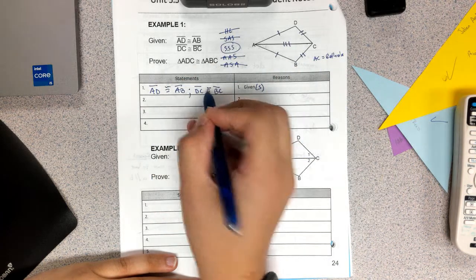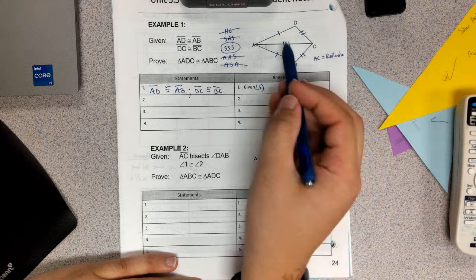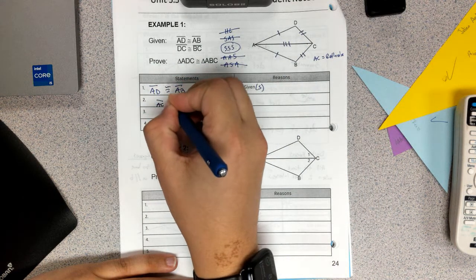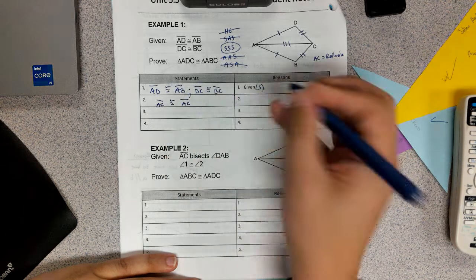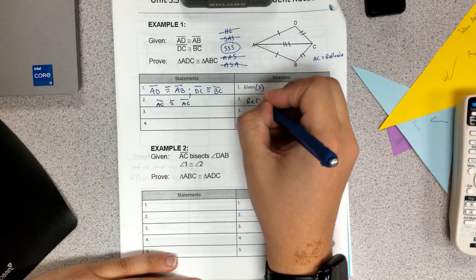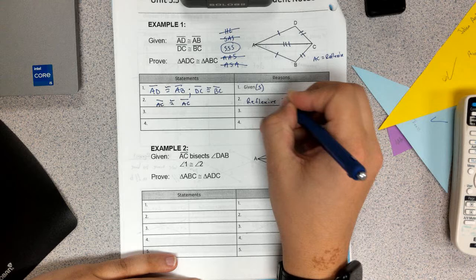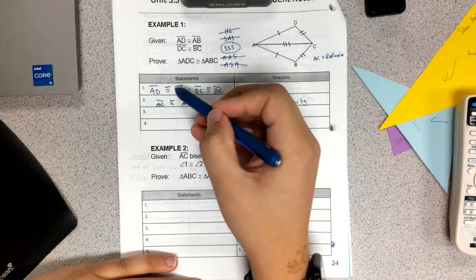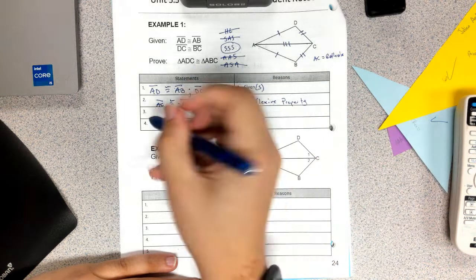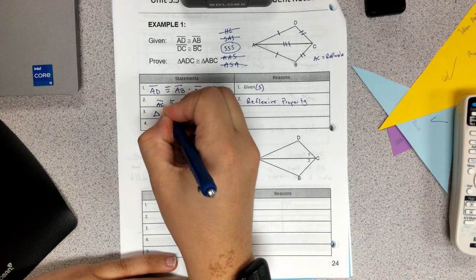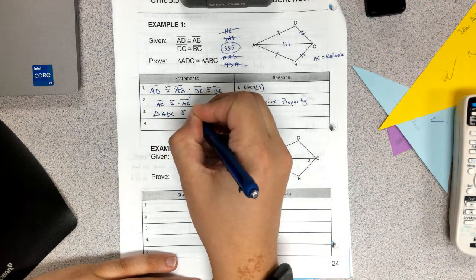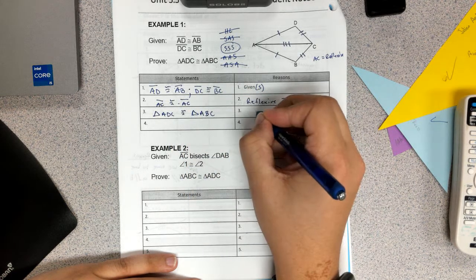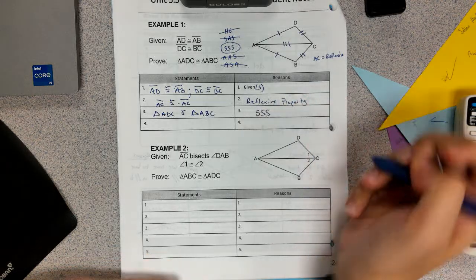I have one side, two sides, and since I said SSS, I need a third side, so I can say that segment AC is congruent to segment AC because of the reflexive property. And now I'm all done because I have side, side, side, so I can say that triangle ADC is congruent to triangle ABC by the SSS congruency.